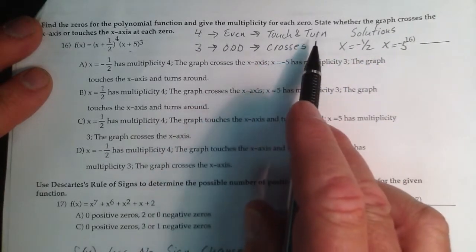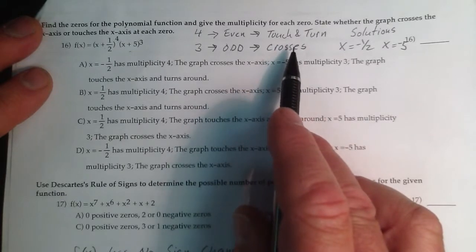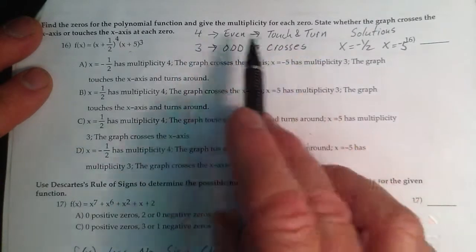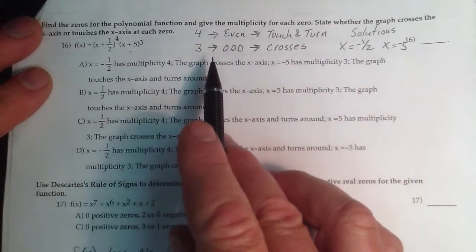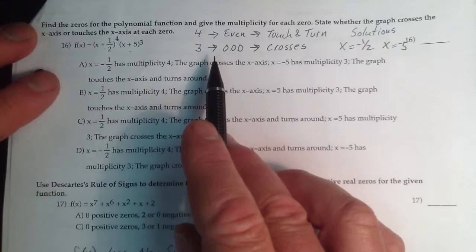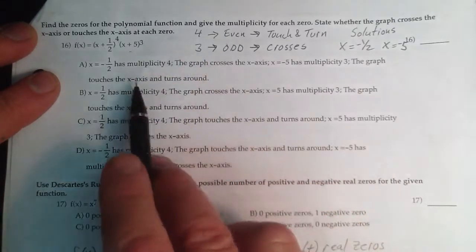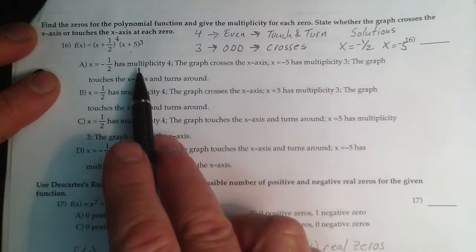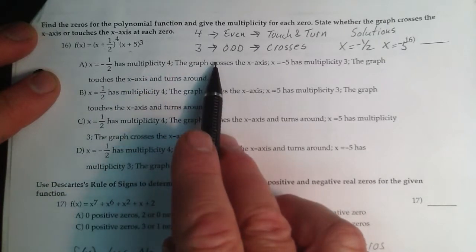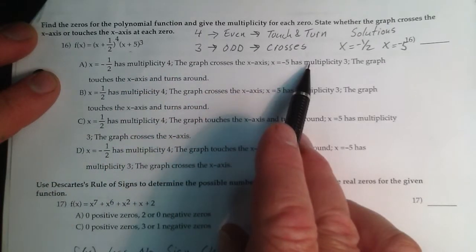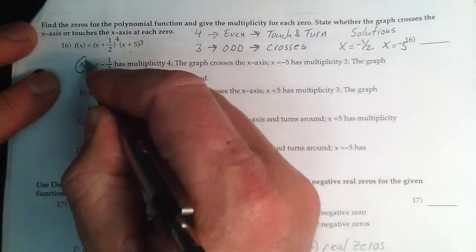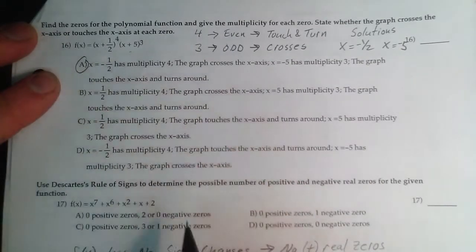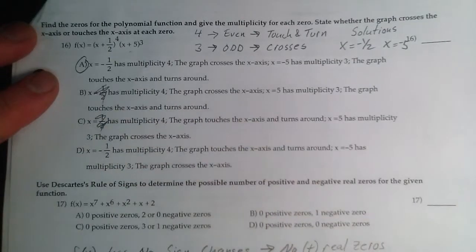So what are we going to have? We're going to have a touch and a turn. We're going to have a cross. The -1/2 is going to appear 4 times, and the -5 is going to appear 3 times. So our choice there would be, multiplicity 3, the graph touches the x-axis and turns around. It should be, oops, yeah, A. That is +1/2. That's not going to work. +1/2. That's not going to work.